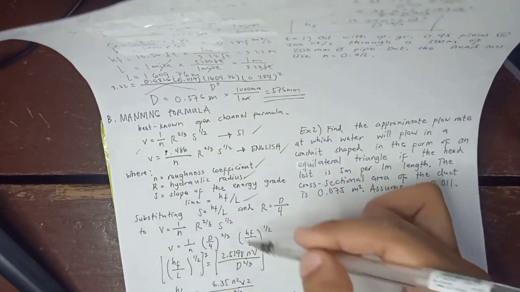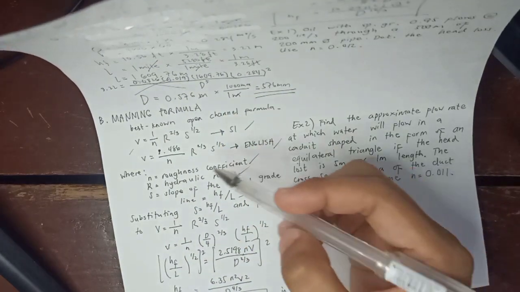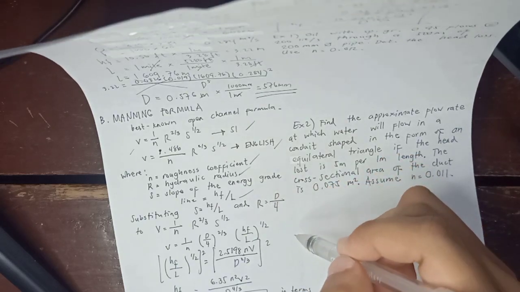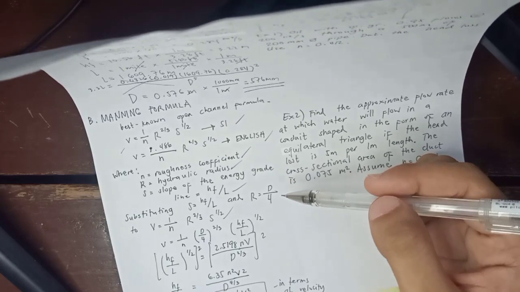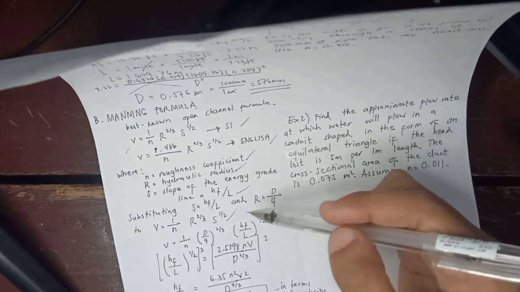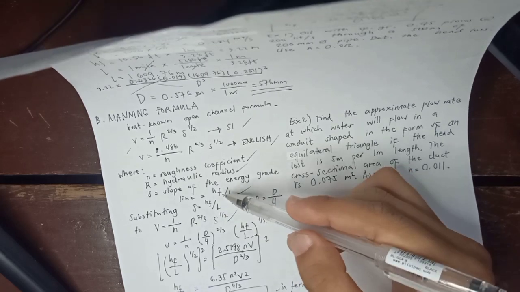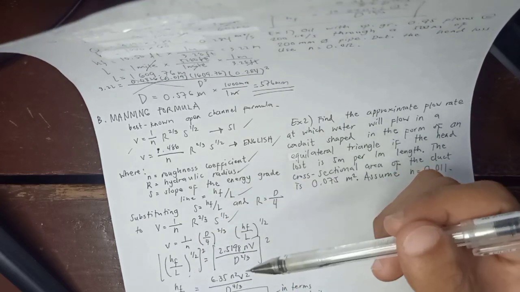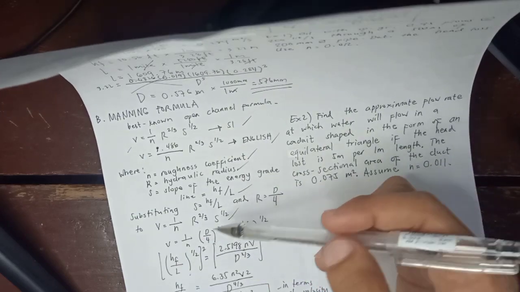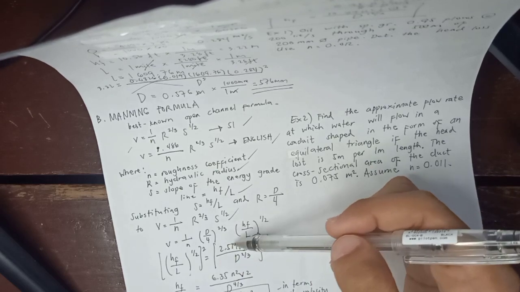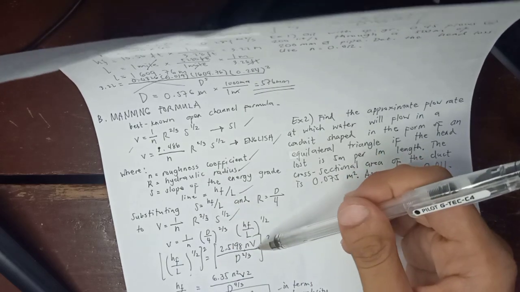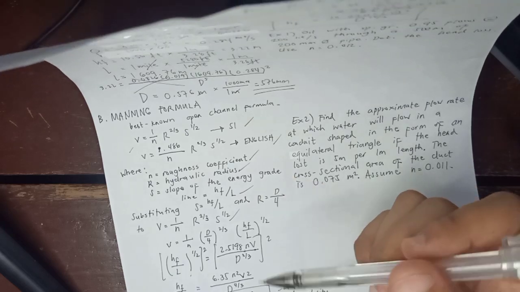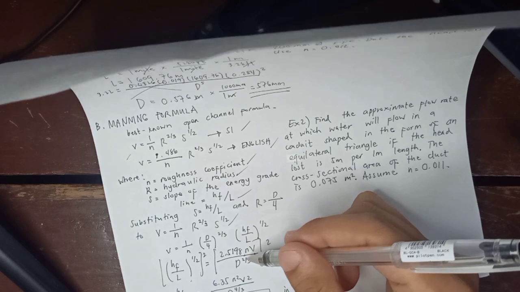So forming the head loss formula using this Manning formula, we take S as hf over L and R equals D over 4. In the SI version of the unit, we substitute D over 4 for R, as well as hf over L for S. So we come up with hf over L to the power of 1/2, and we square it as well, equals 2.5198 n V over 4 to the power of 2/3, all over D to the power of 2/3.